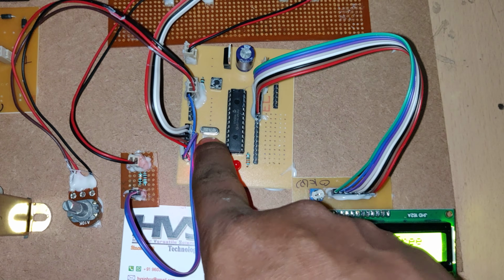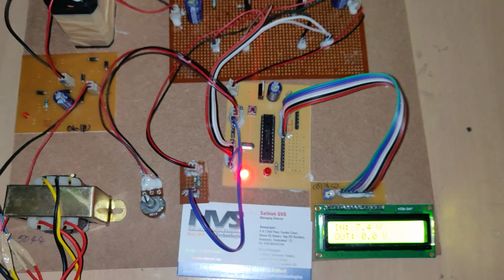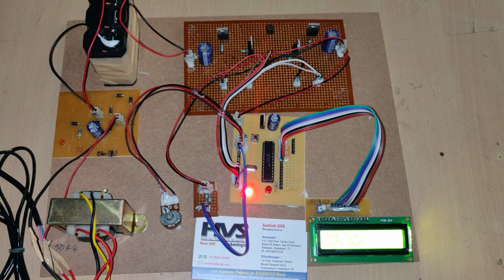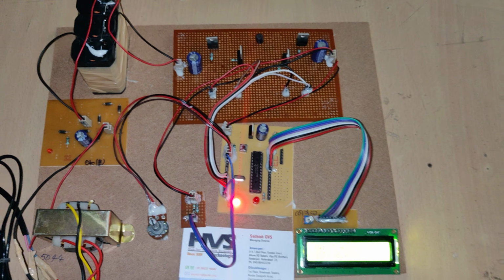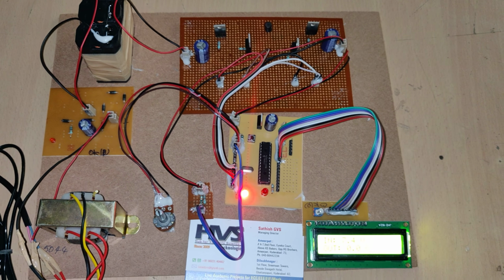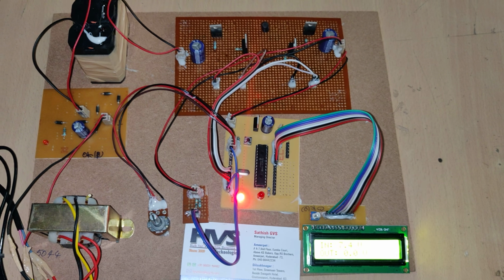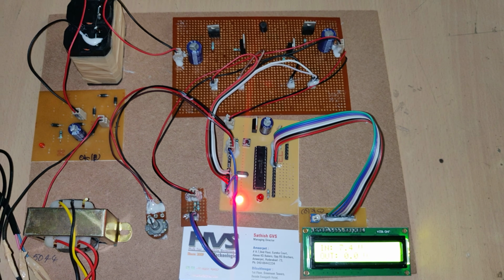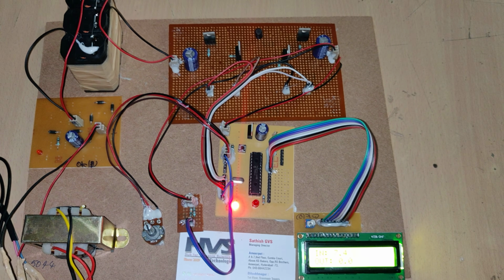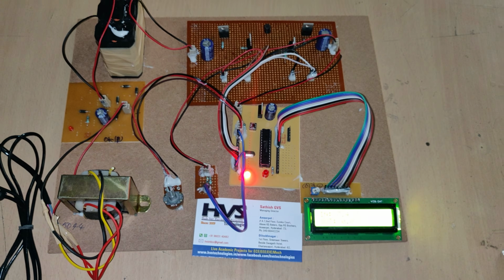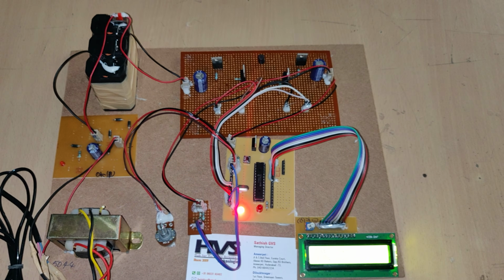This steel plate one is a crystal oscillator which provides the 20 megahertz clock frequency to the microcontroller. The main purpose of the crystal oscillator is that, based on the clock pulse, the controller executes instructions, one clock pulse per instruction. We are providing 20 mega clock pulses per second, so the controller can execute 20 mega instructions per second.